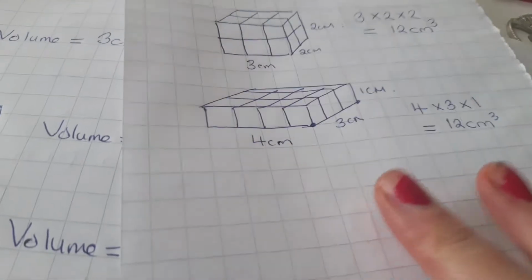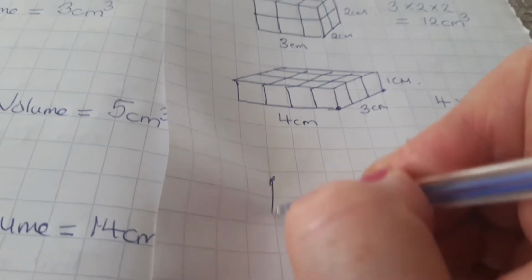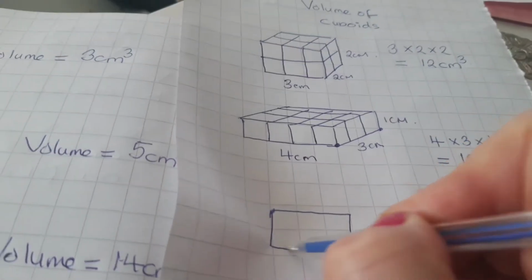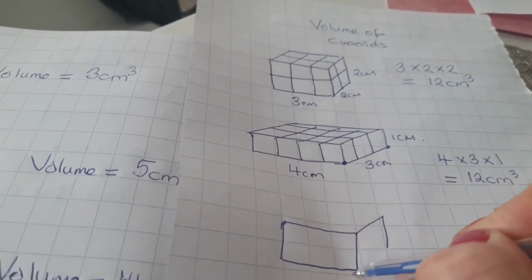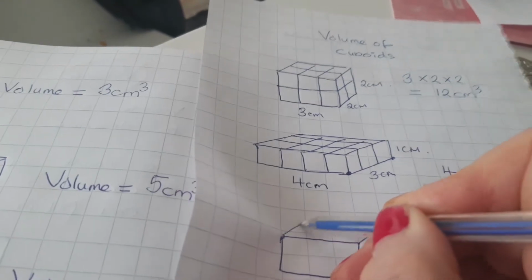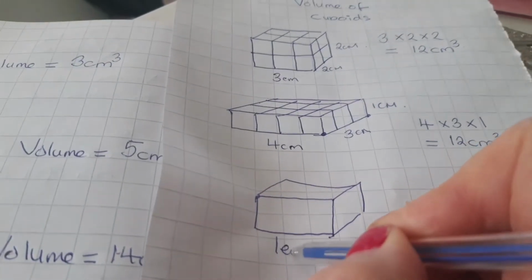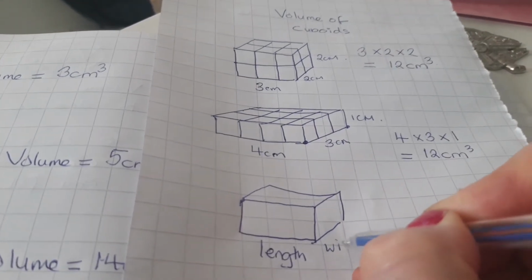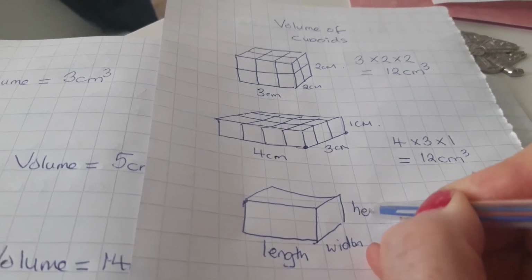So we want to write that in a formula. Here is your cuboid. Kind of hard to draw, but here we go. This is your length. This is your width. And top to bottom, obviously, is your height.